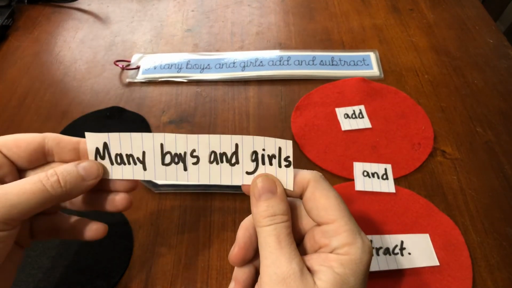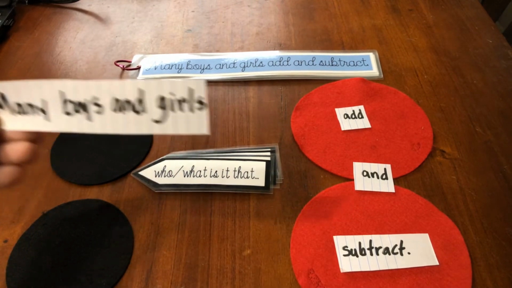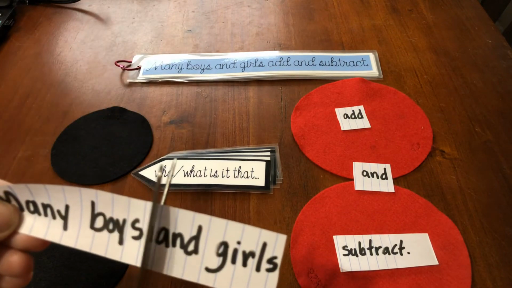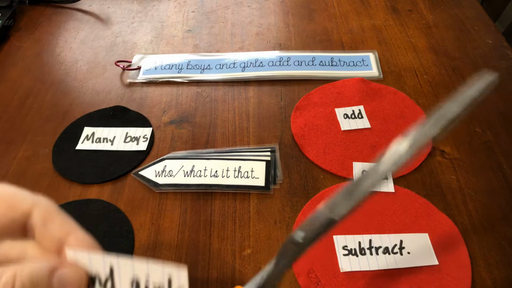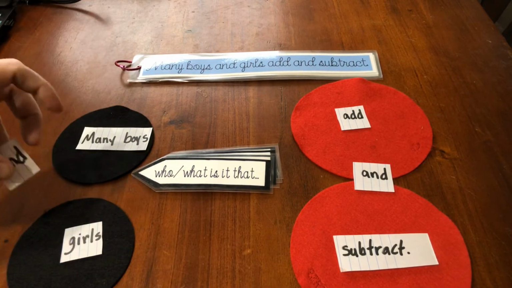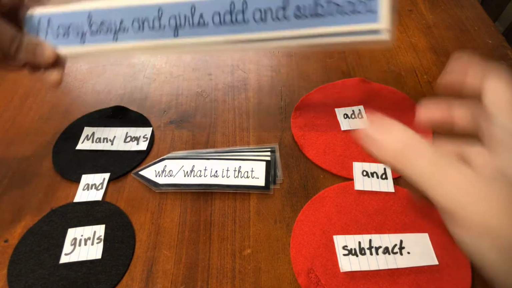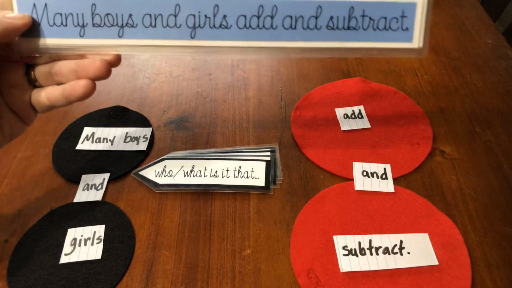Now, what are our subjects? Many boys and girls. So let's cut out many boys. This is our first subject, so we'll put it at the top. And let's cut out girls. This is our second subject. And we'll put the and in the middle. Now, our sentence was, many boys and girls add and subtract.